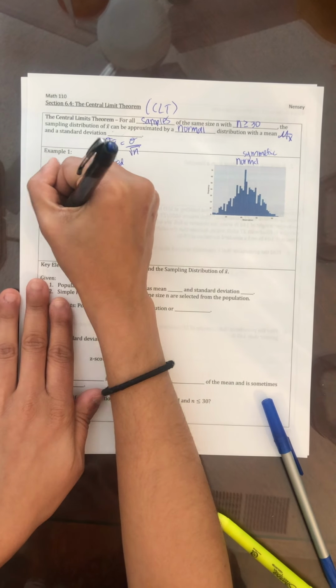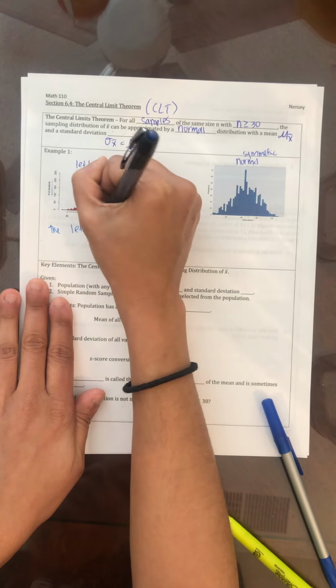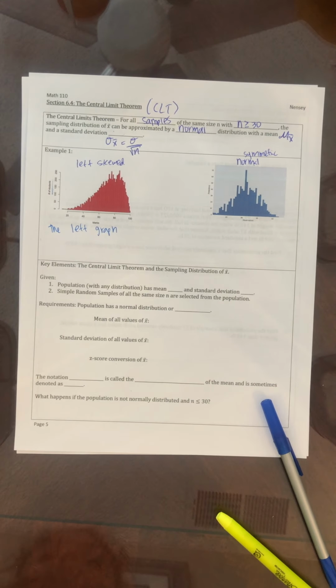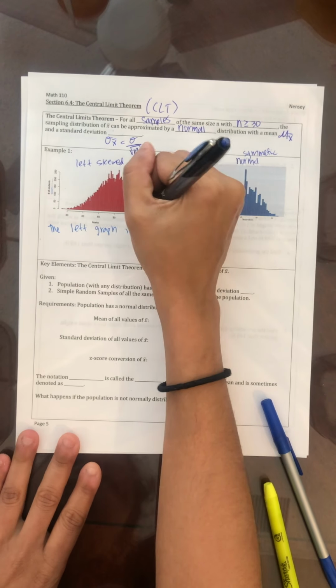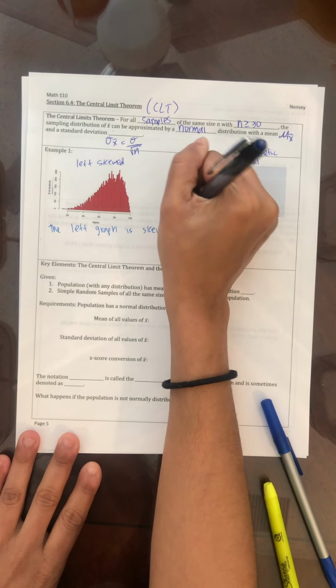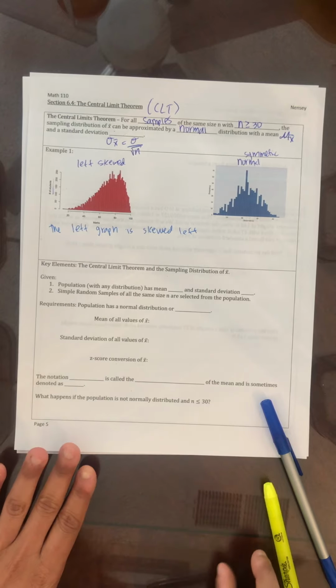So I'm gonna say the left graph, and this is not really an example you would get on an exam. It's more to understand the problem. So it says the left graph is skewed left, or left skewed, either or.